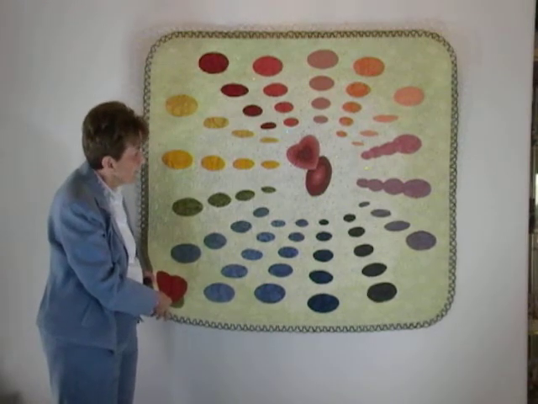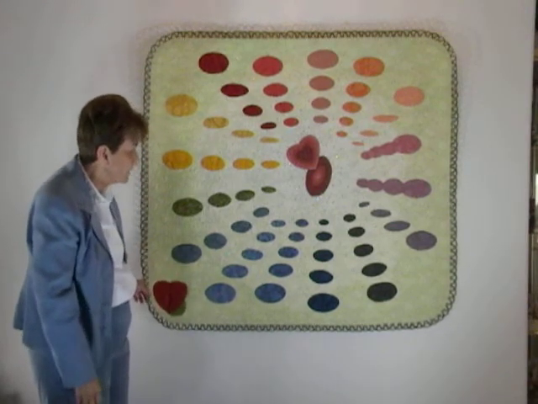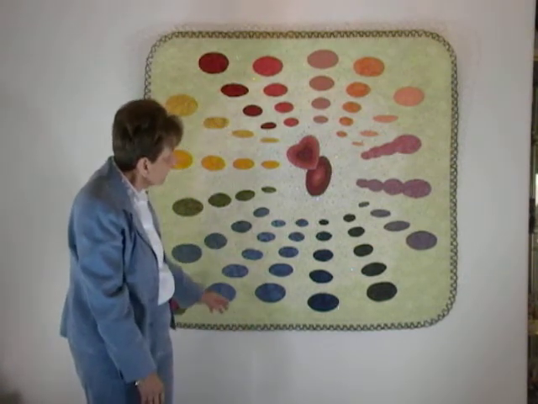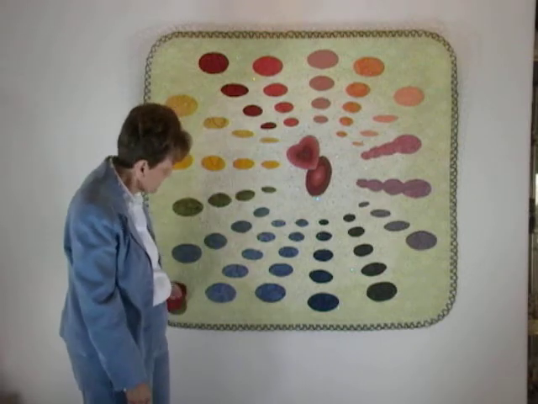So we have a little interactive quilt here. It's called Delightfully Dutch Dissection. It is Dutch fabric, and delightful because it was a lot of fun to work with, the dissection.